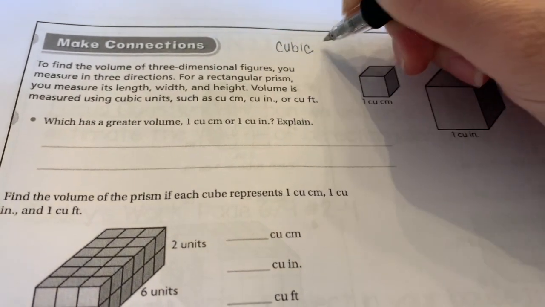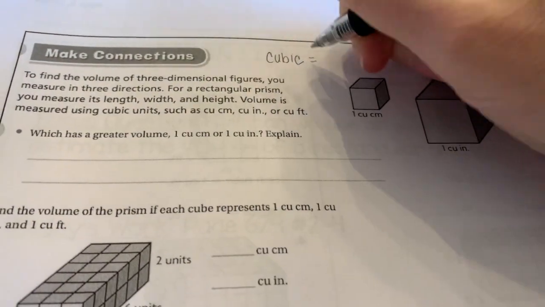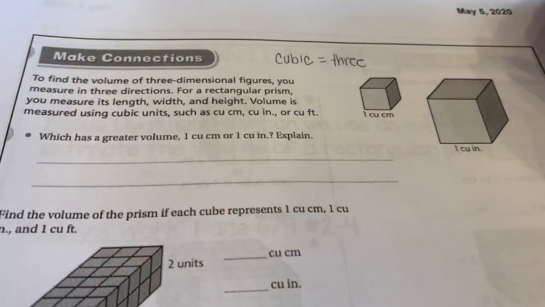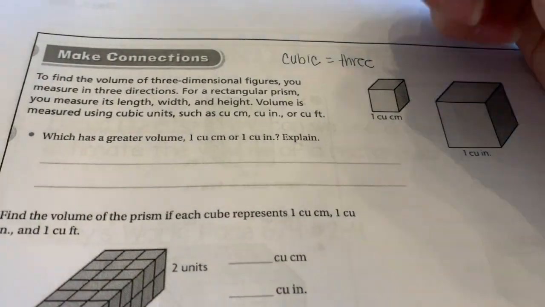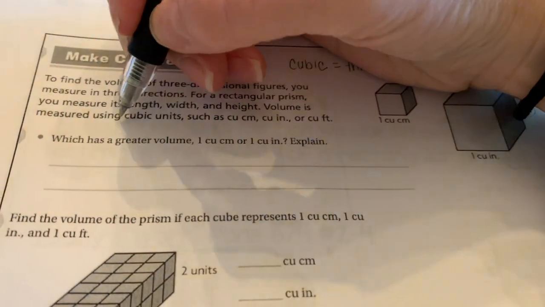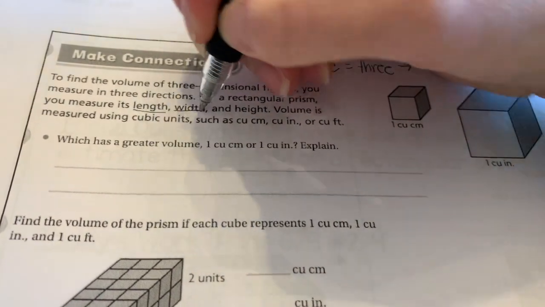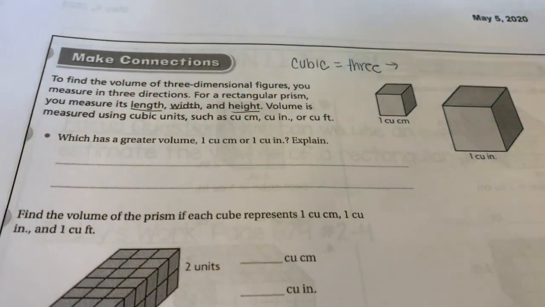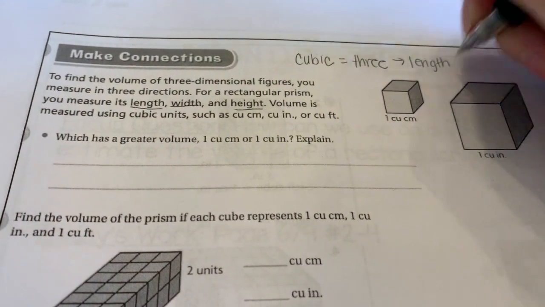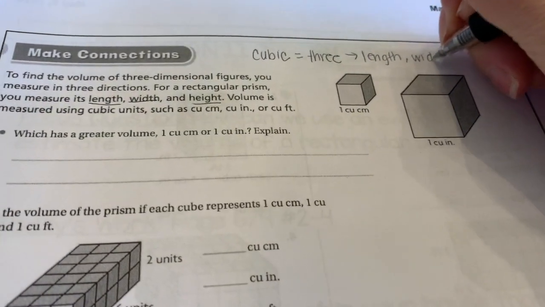And I'm going to tell you that cubic means that there's three of something going on, okay? And what we're measuring here is the length, the width, and the height. So that's 3 units, okay? So we're doing the length, width, and height.